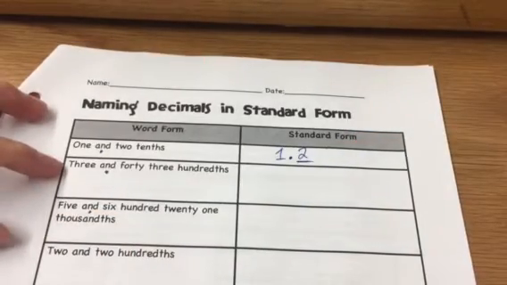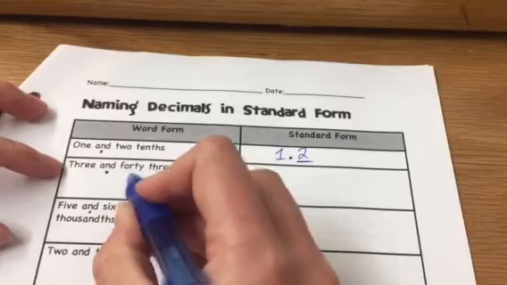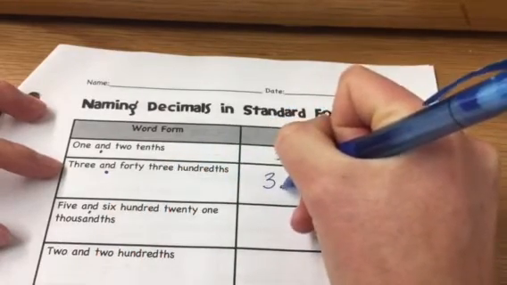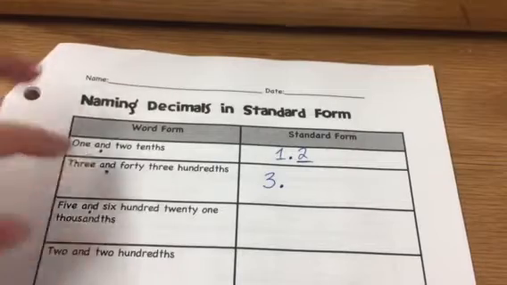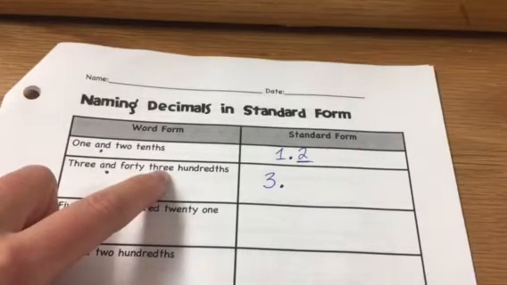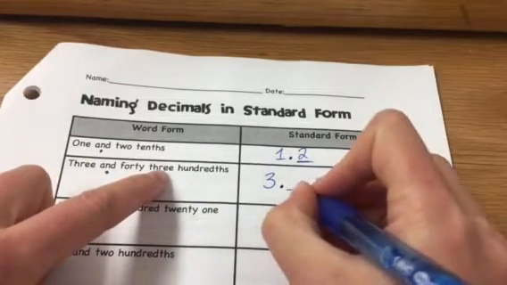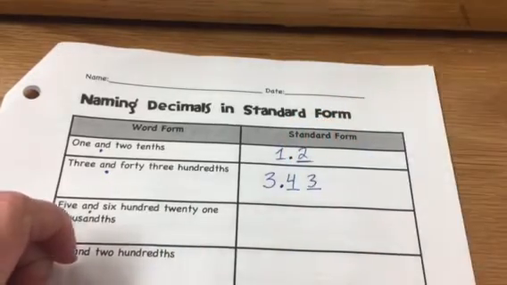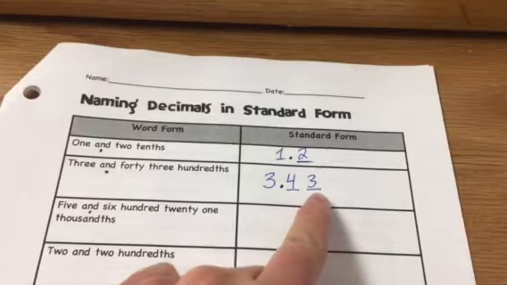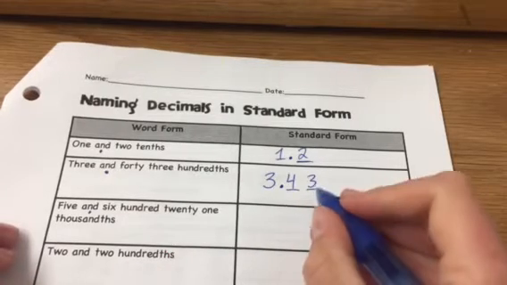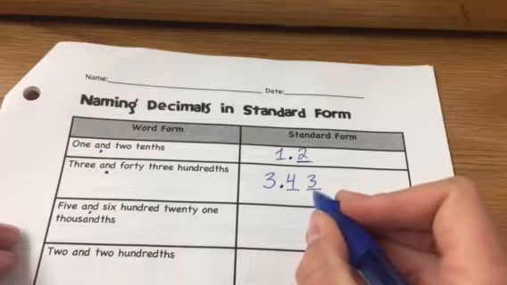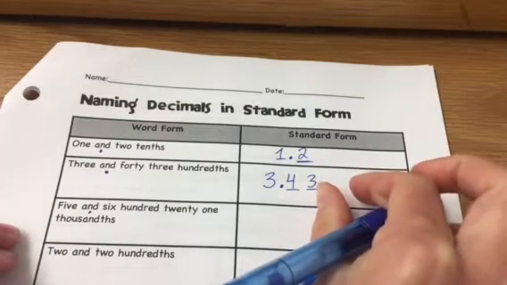Let's do another one. 3 and 43 hundredths. 3 and is a decimal. 43 hundredths. So I know I'm going to go to the hundredths. So tenths, hundredths. 43 hundredths. And the reason I like to do this is because there's going to be some tricky ones where you might need some zero placeholders and you might be shifting out really far.